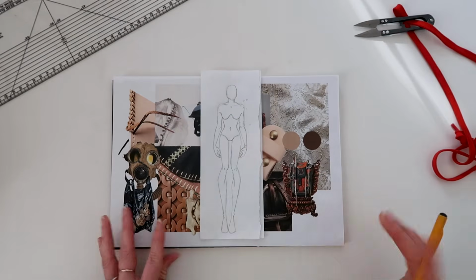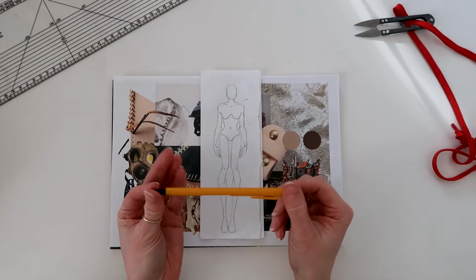So you want to design your own clothes, but you're not sure how. In this video, we are continuing our beginner-friendly fashion design series and turning inspiration into garment designs. We'll be pulling 3 key elements from our mood boards: texture, color, and silhouette. So all we are going to need for today, as promised, is a pencil.